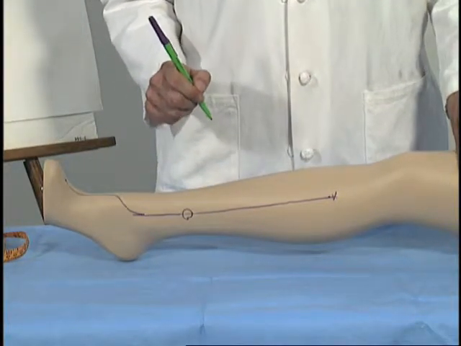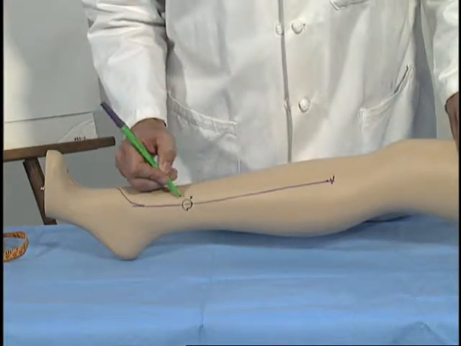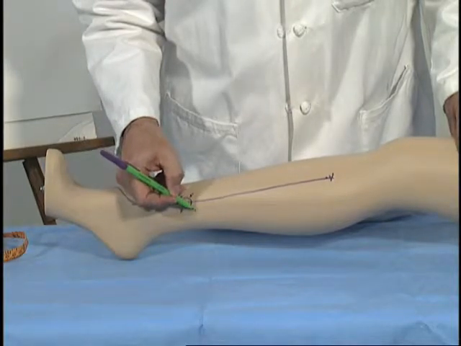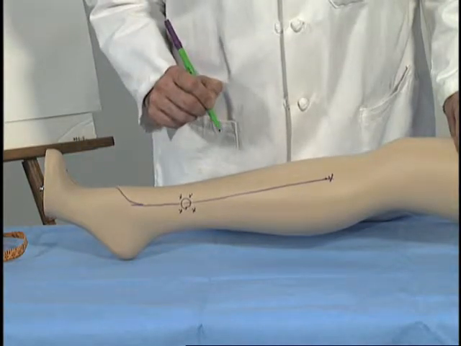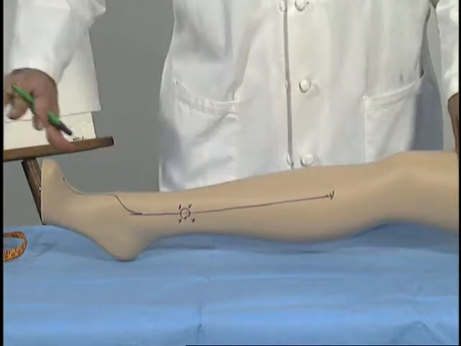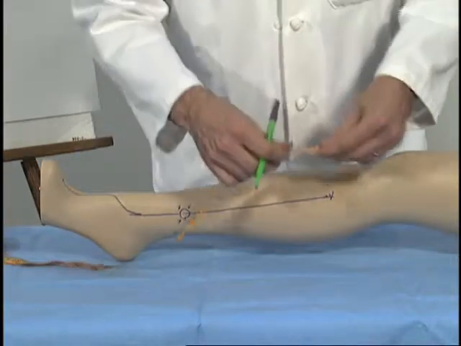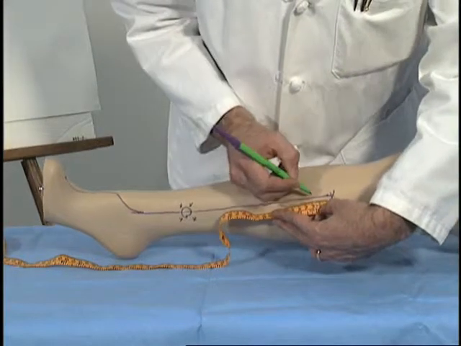count toward your total. So in this scenario, if we spaced around our ulcer at our typical 1 to 2 centimeter interval, we'd have 4 injections here, leaving us with 36 for the rest of the leg. We'll take and mark those out at 2 centimeter intervals.